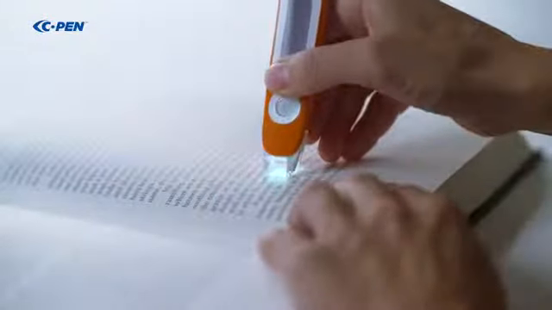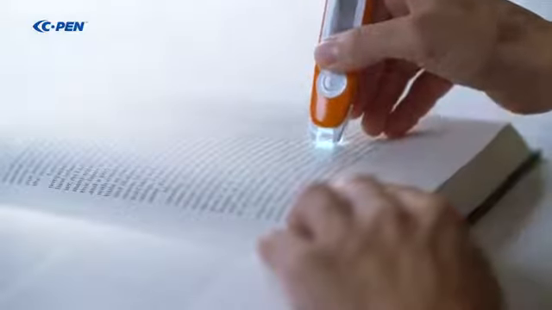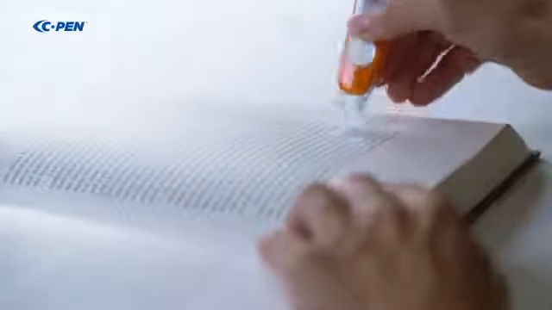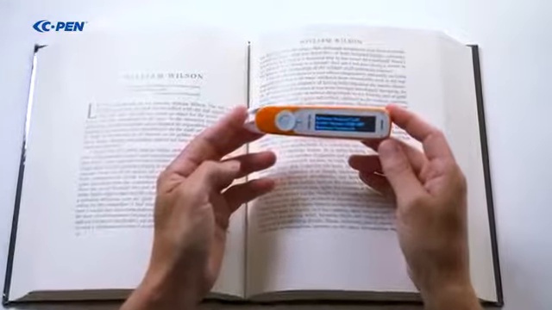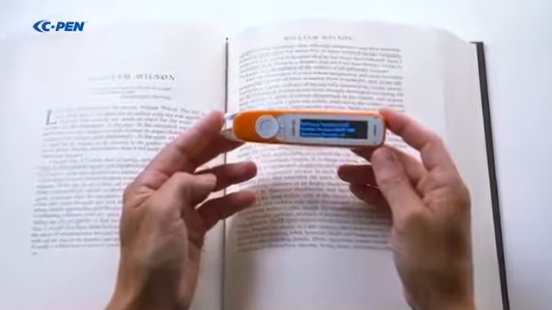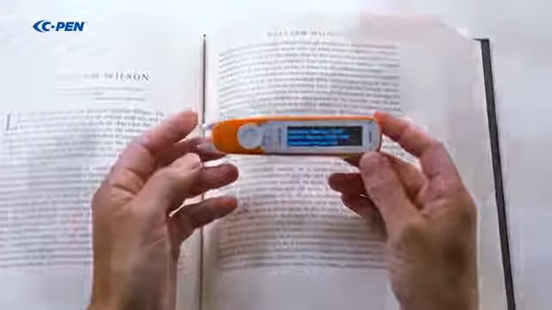Do be aware that nothing is permanently stored in text reader mode. If you want to save text and re-listen to it later, consider using Reader Pen and the Scan to File function. Now let's have a closer look.